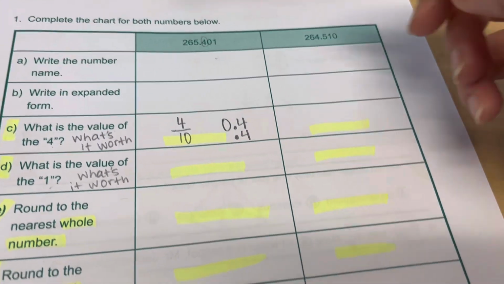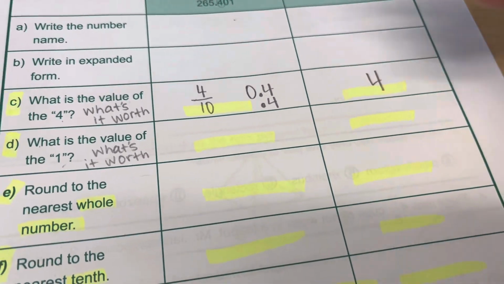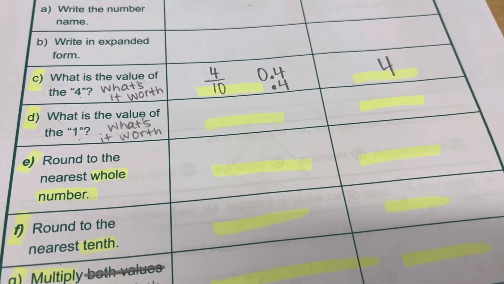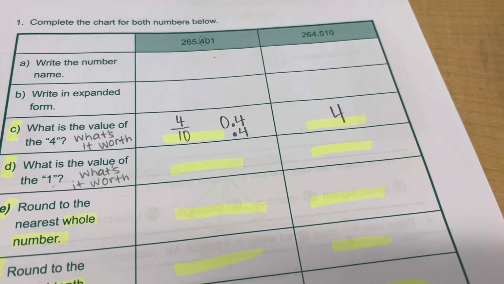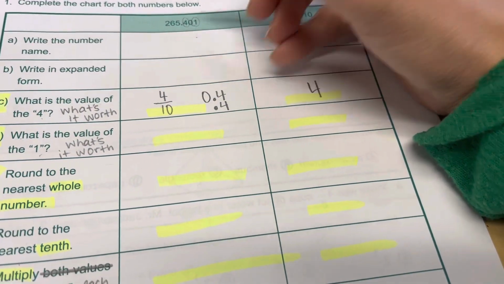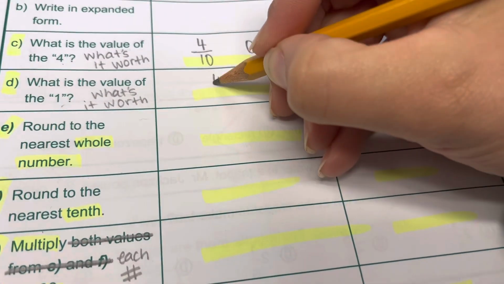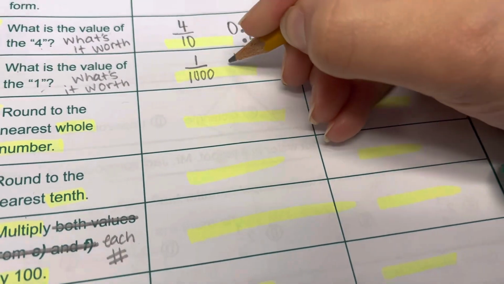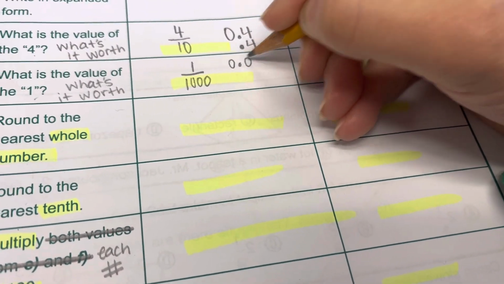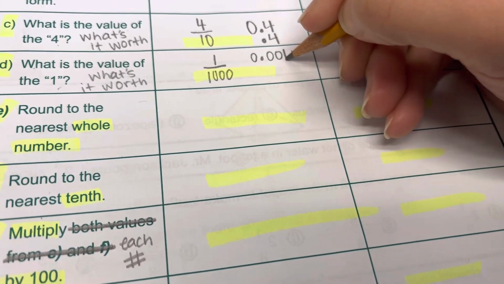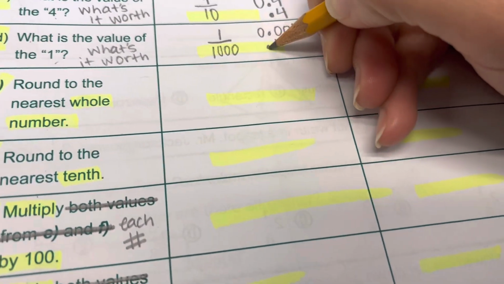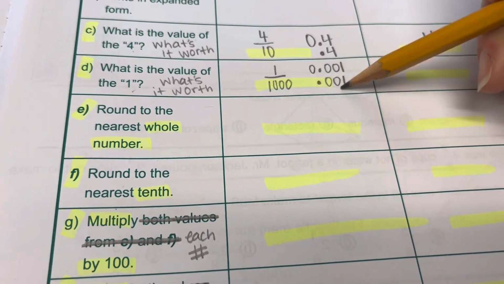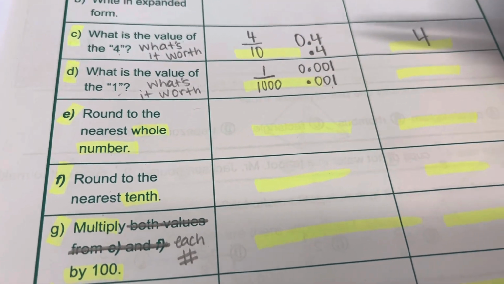In the other number, the 4 is in the ones place. So what's it worth? Just 4. You're done. That's it. Fix it or fill it in. D is talking about the 1, but this 1 is in the thousandths place. So it's worth 1,000th, 1 over 1,000. If you have 0 and 0.001, that's 1,000th. If you just have decimal point 001, that's also 1,000th. Those are the options. That's it.